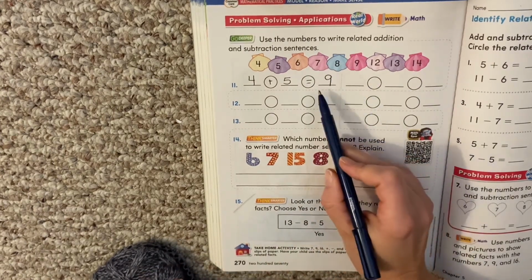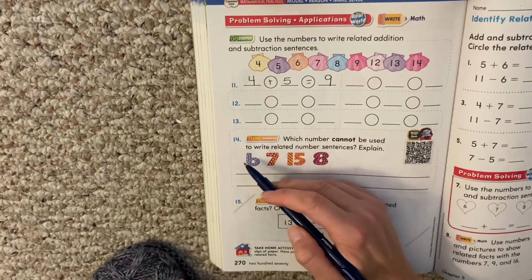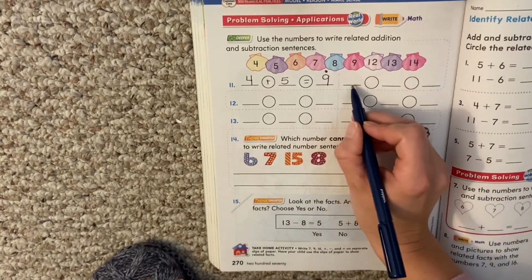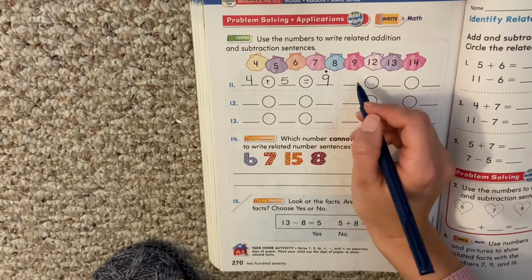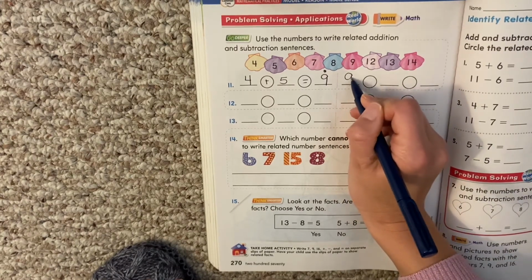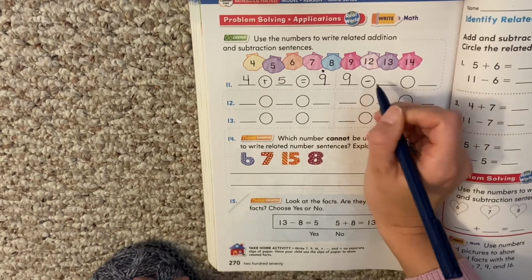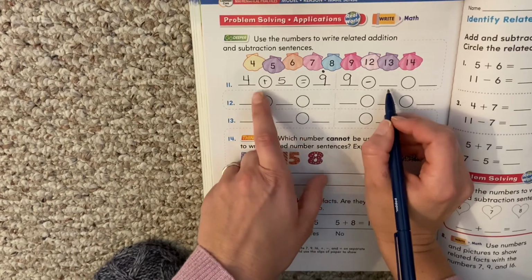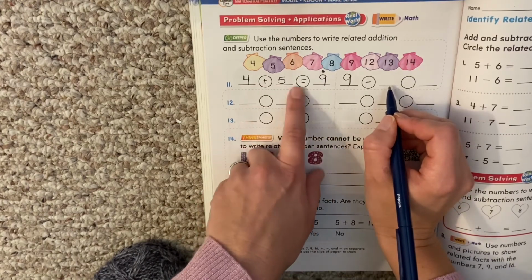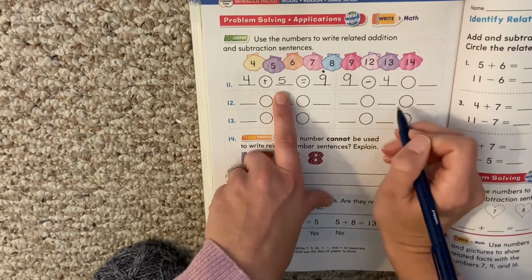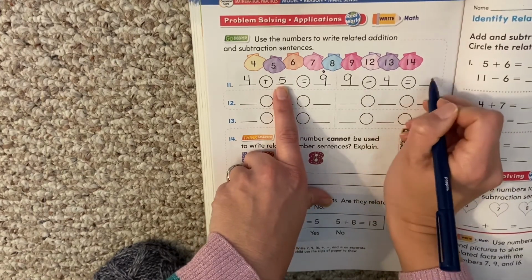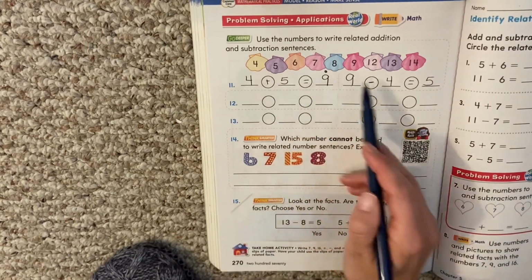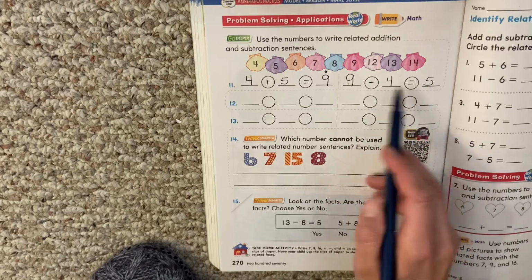Okay, how can I make a related minus problem? What do I have to start with? I have to start my minus problem with the biggest number. So I'm going to do 9 minus, what can I take away? I could take my 4 away, and it equals 5. So 9 minus 4 equals 5. So I took my plus problem and I made a related minus problem.